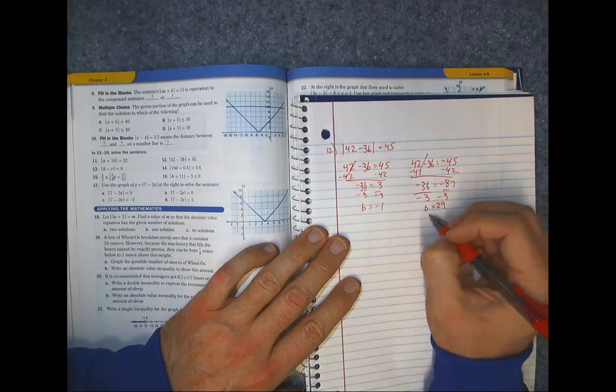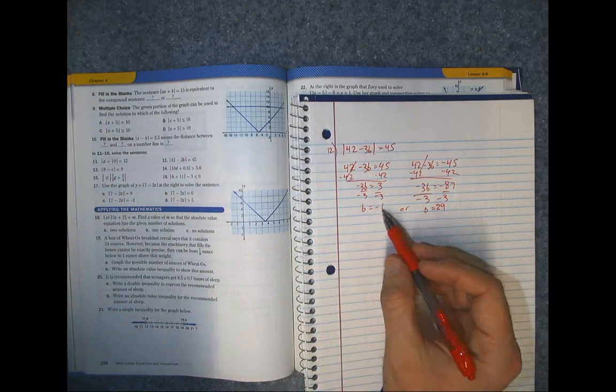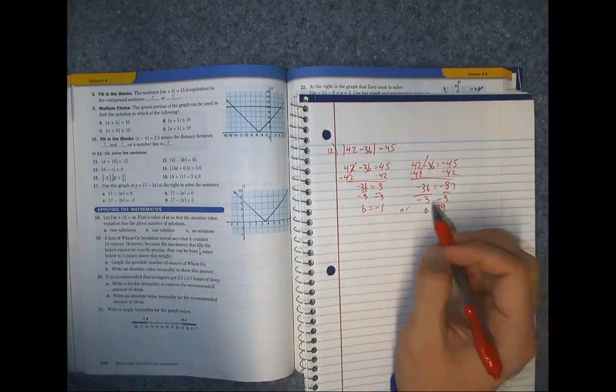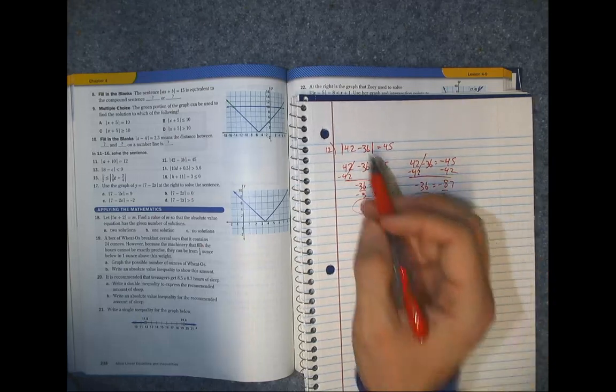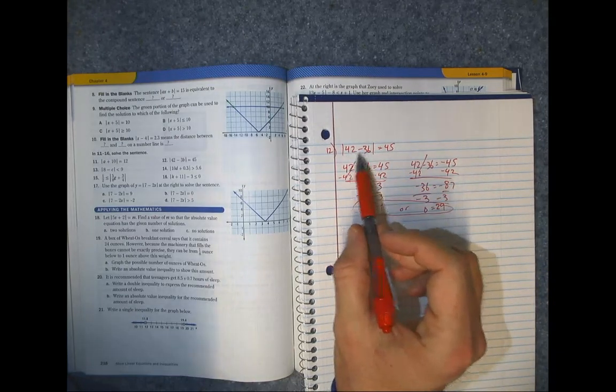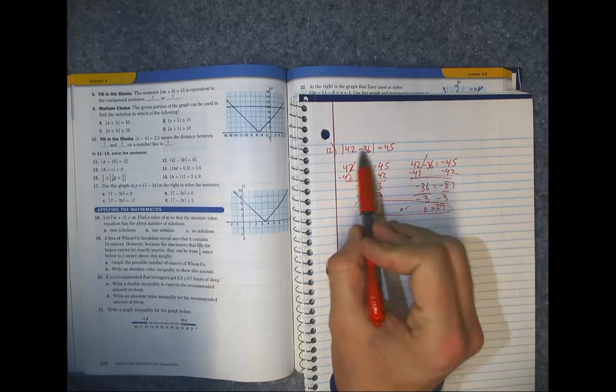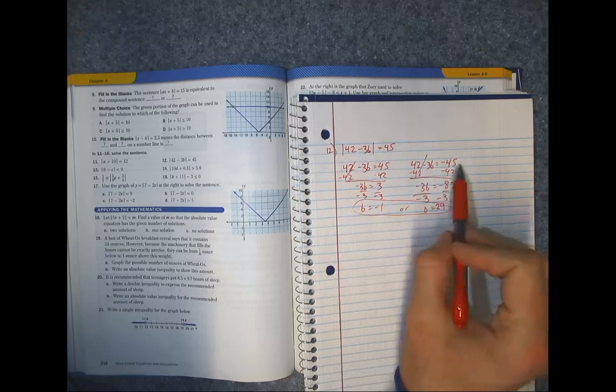29. So this is an or statement here. It's either b equals negative 1 or it's b equals 29. So both possibilities we have to account for. Inside of here, we could have got 45. When you take the absolute value, it stays 45. Or we could have got negative 45. And that's what we did here.